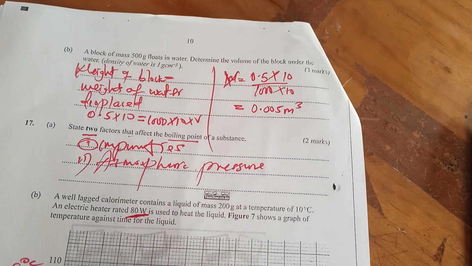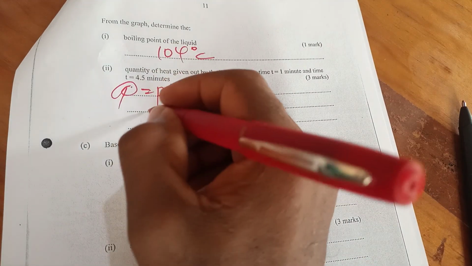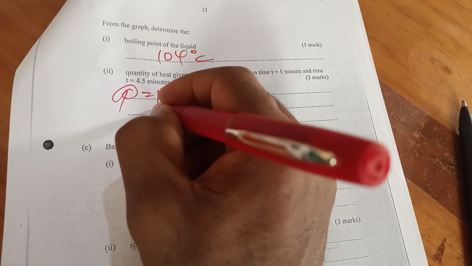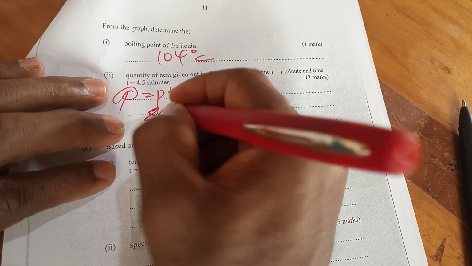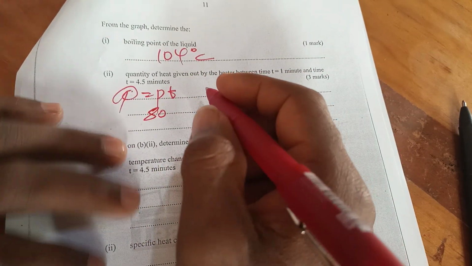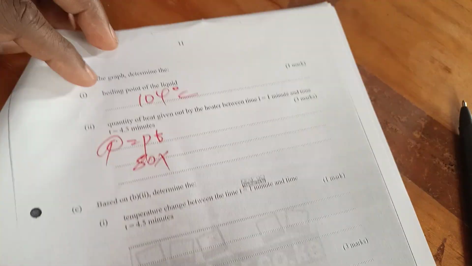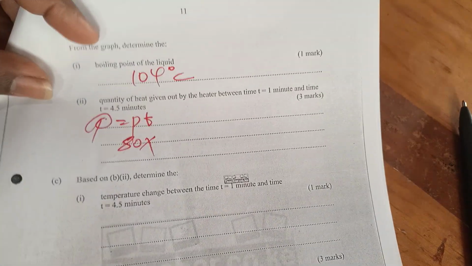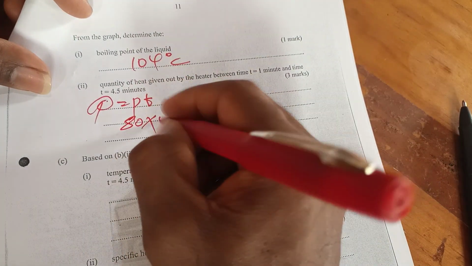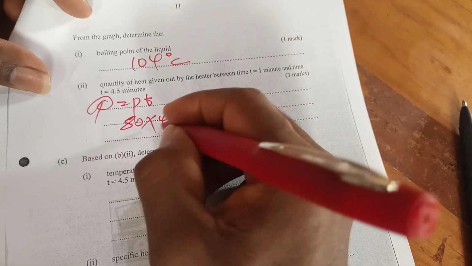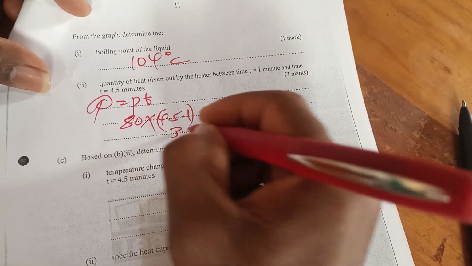The power we are given is 80 watts. So this will be equal to 80 multiplied by the time taken. The time difference is 4.5 minus 1, which is going to give you 3.5.